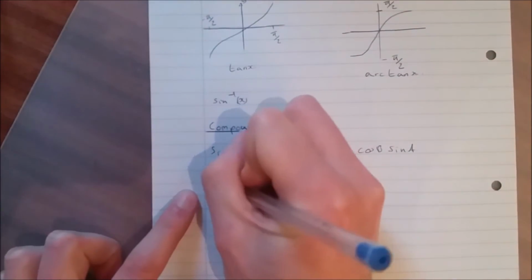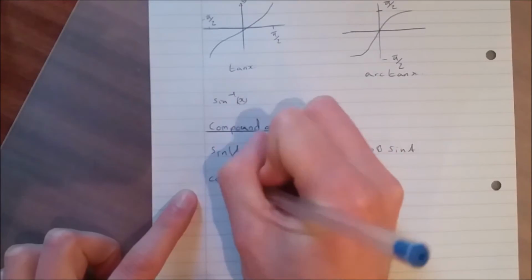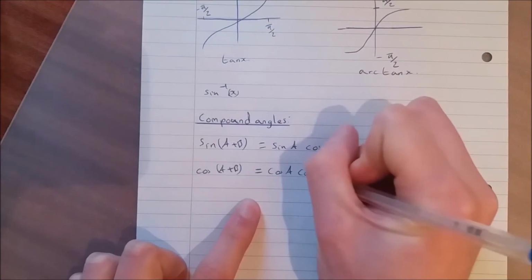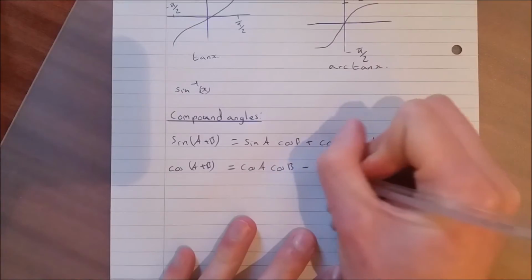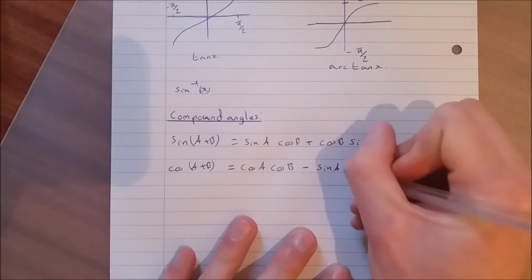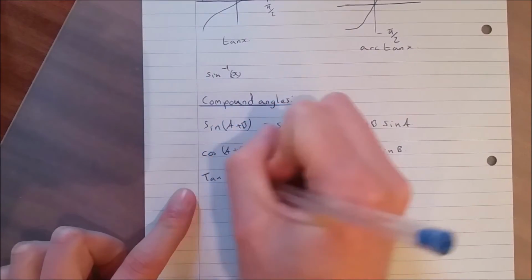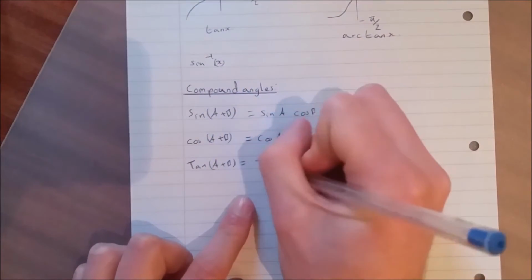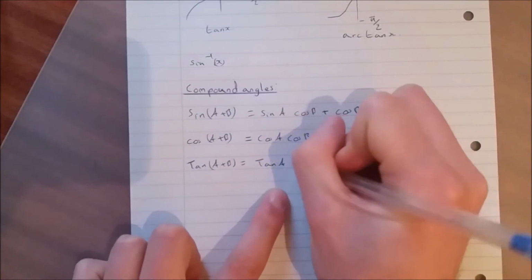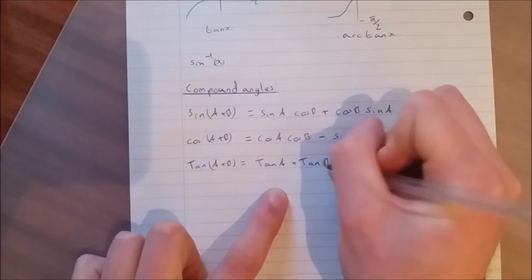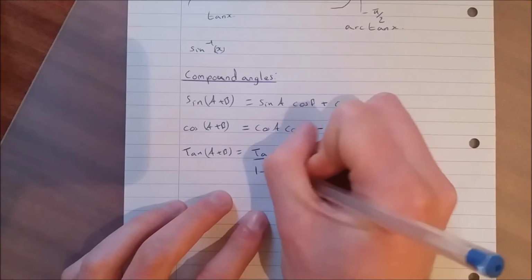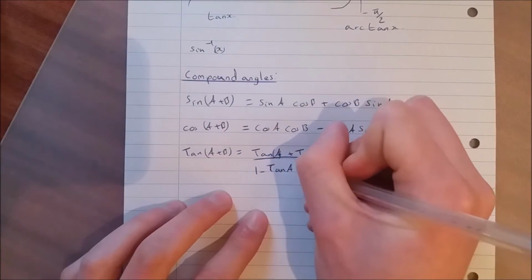The one for cos(A plus B) is equal to cos A cos B minus sine A sine B, and for tan(A plus B) you have tan A plus tan B, and that's divided by 1 minus tan A times tan B.